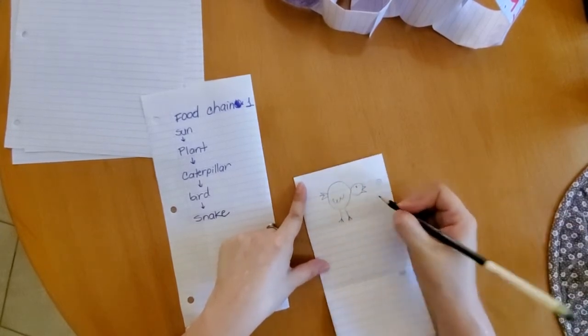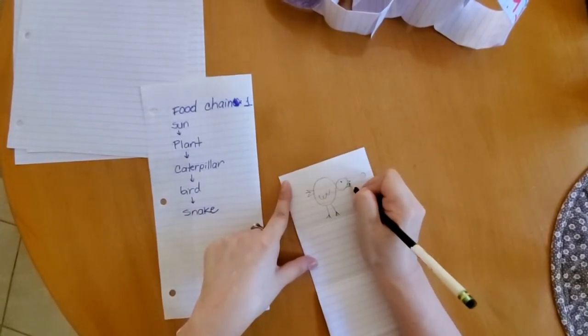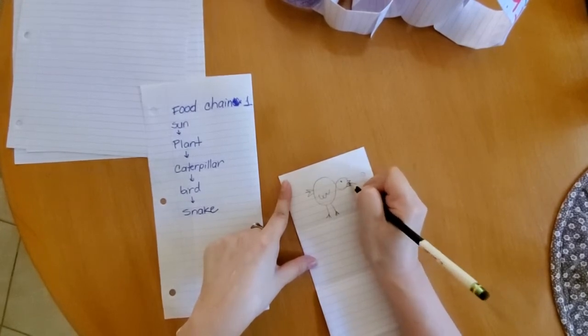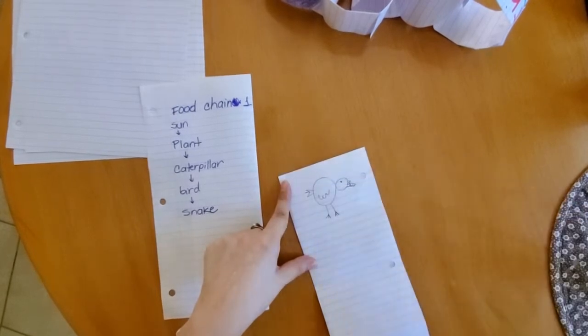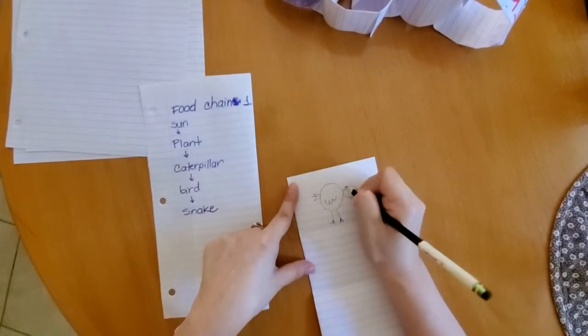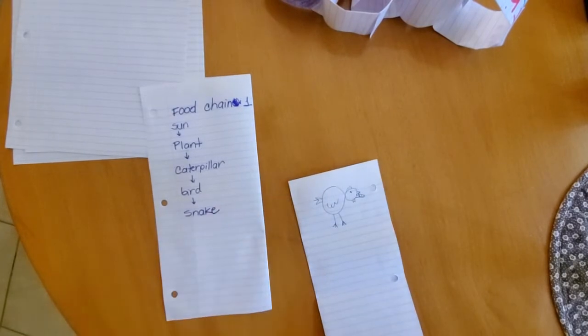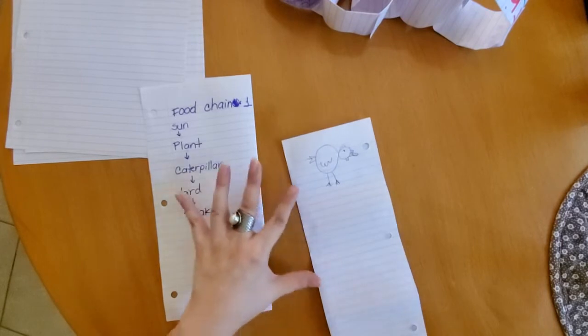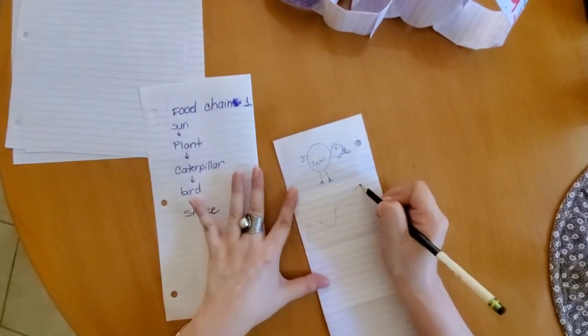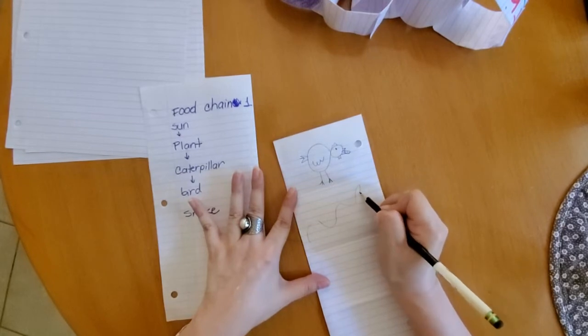and this here is the beak, and in the beak I'm going to draw my little caterpillar, which is being eaten by the chick. And let me see, what else am I missing? There may be a little thing over here and maybe a little thing over here, and that's going to be my bird. And finally, the snake. The snake is going to be like this, and it's going to finish like this.